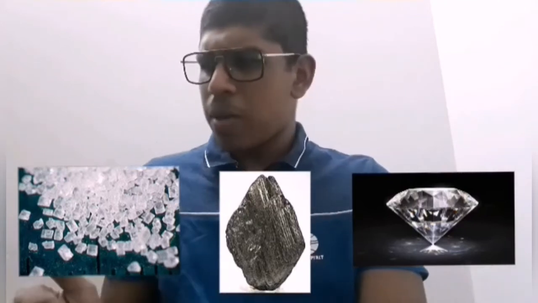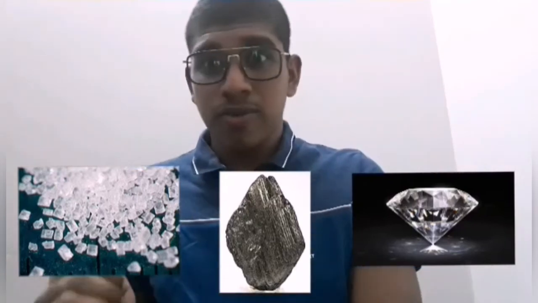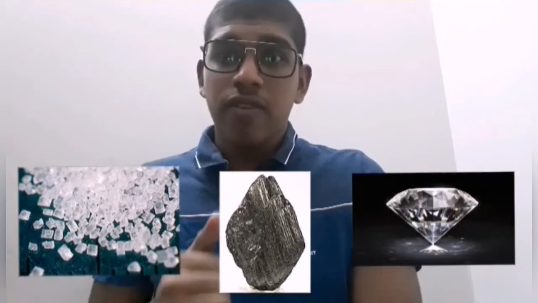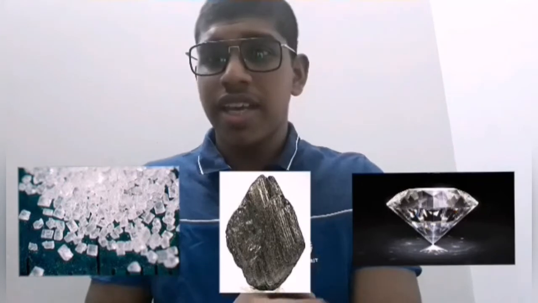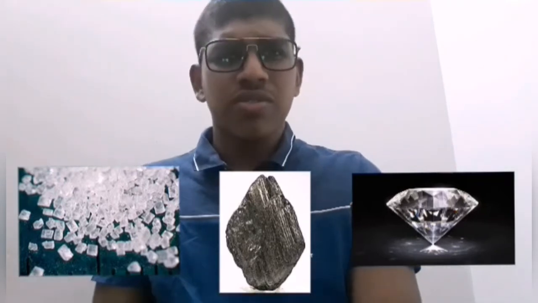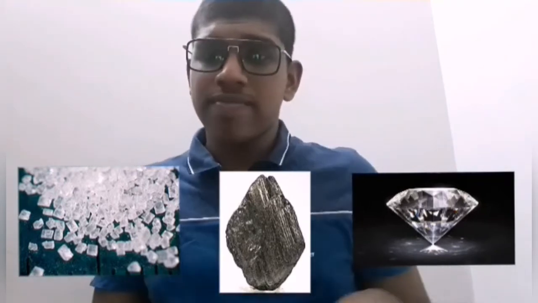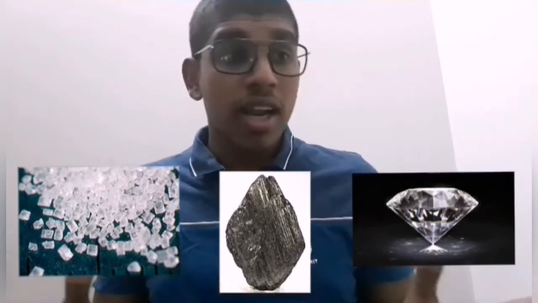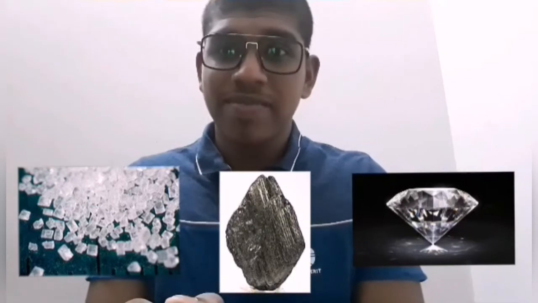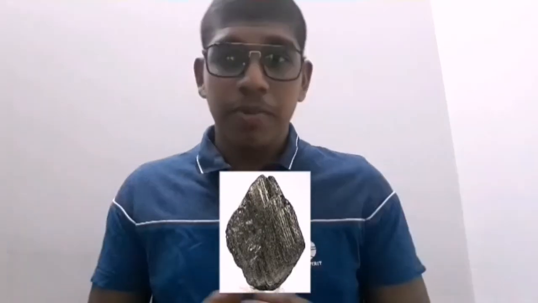What is common in sugar particles, which we use in our day-to-day food items, diamond, which we use as jewelry, graphite, which we use in our pencil? Okay, so what is common in all of them? They all are made of the same element, the most versatile element in the periodic table, carbon. Now, what is so special about carbon?